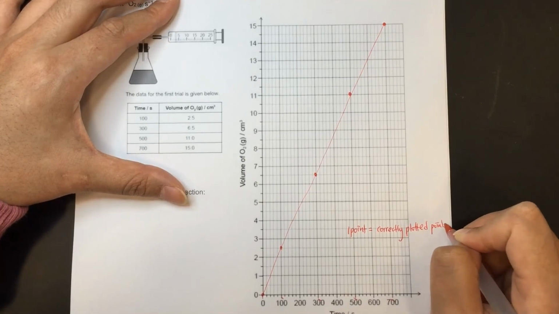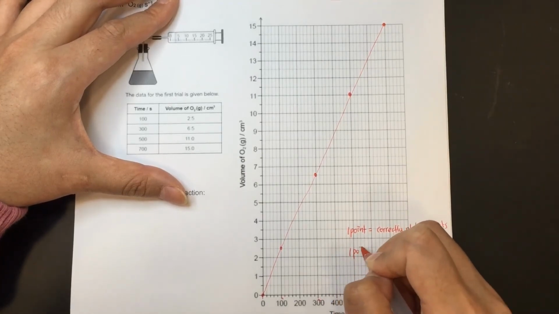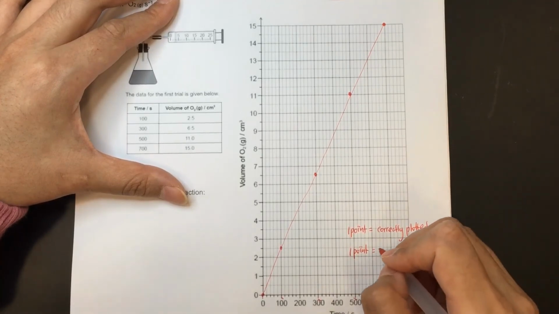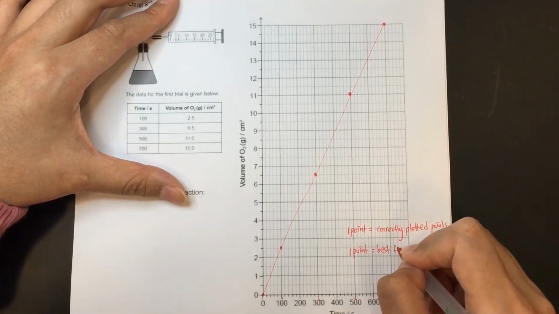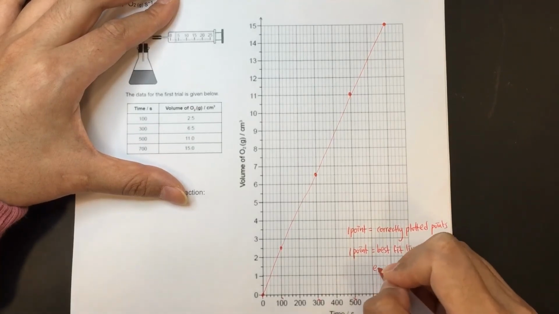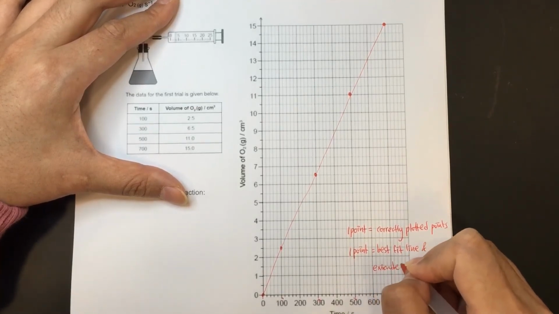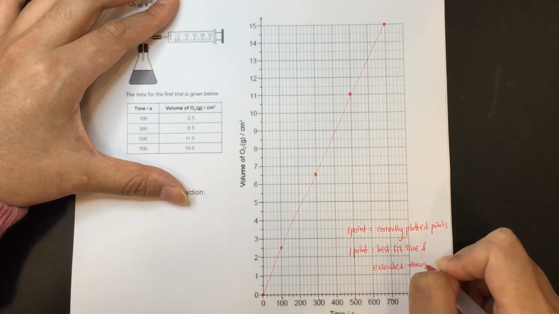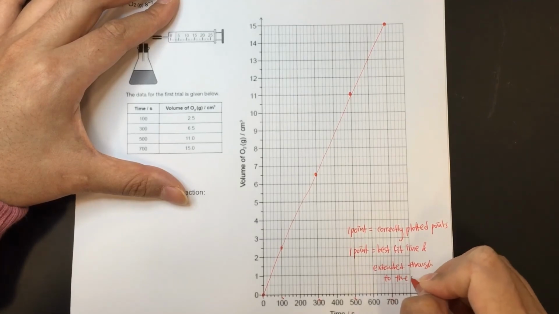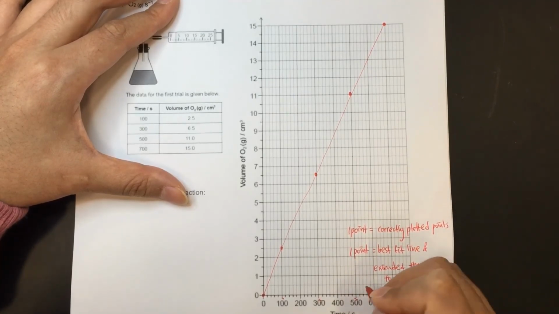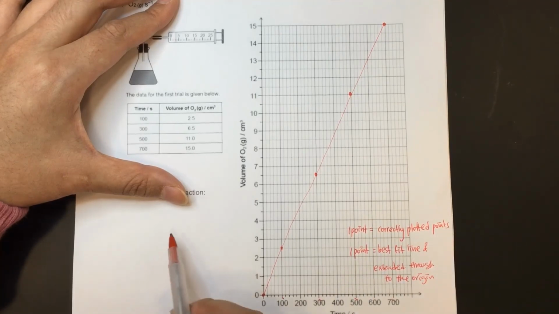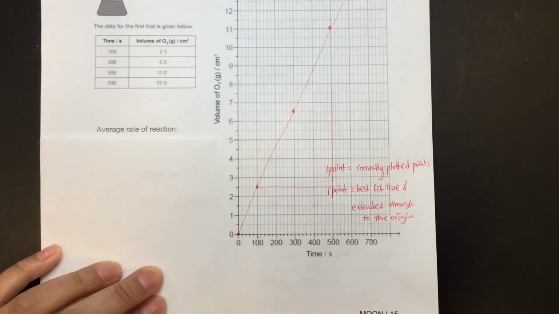Another 1 point goes to the best fit line extended through to the origin. And another point goes to the average speed of the reaction.